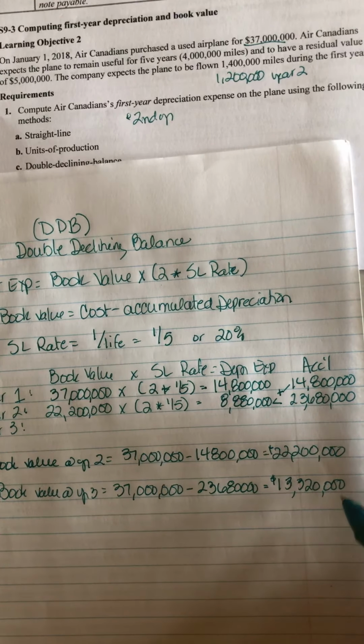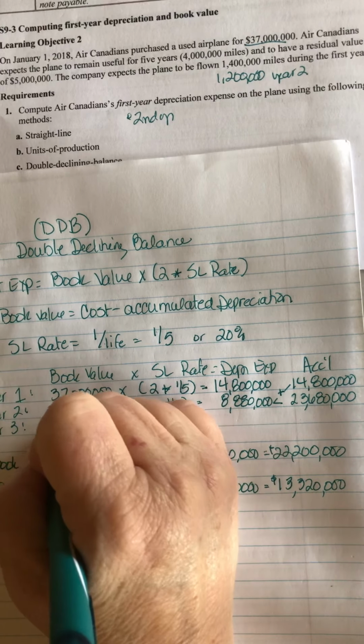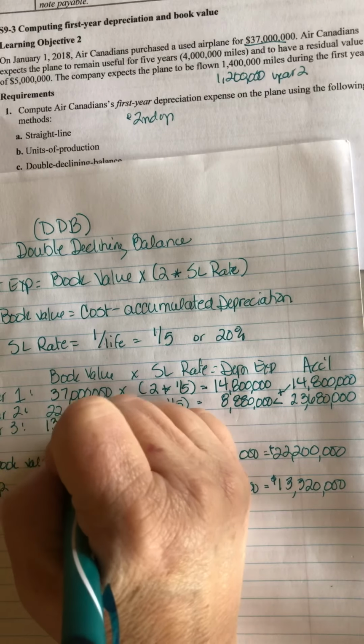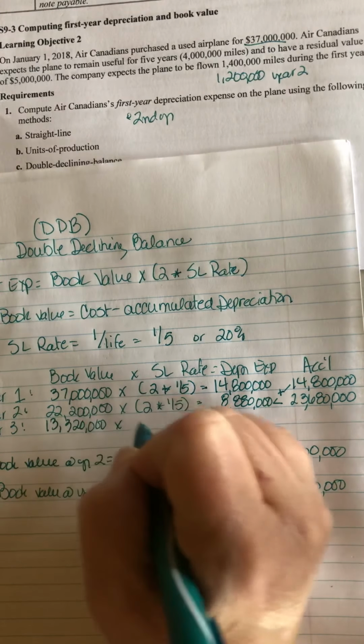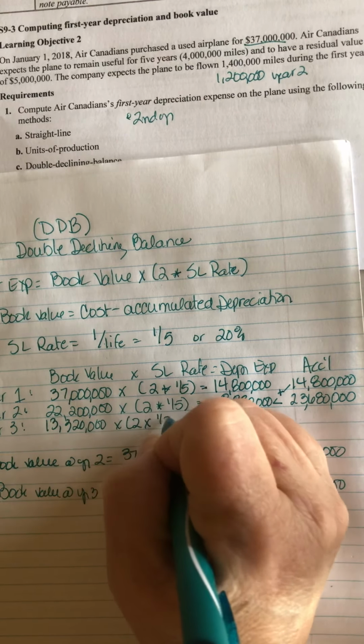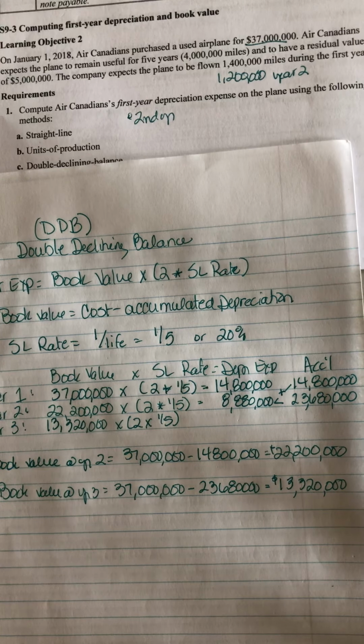So that means our book value at the beginning of year 3 is $13,320,000. Okay, so that comes here, 13 million times 2 times 1/5. That doesn't change.